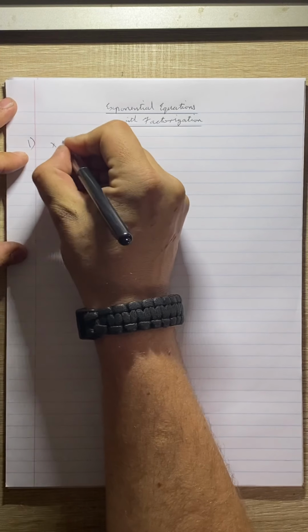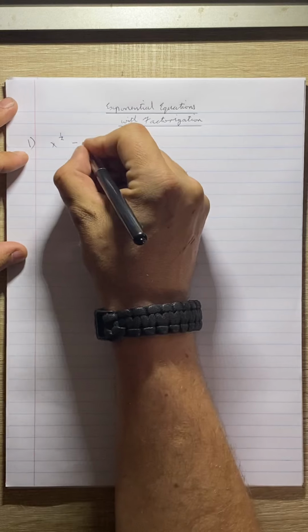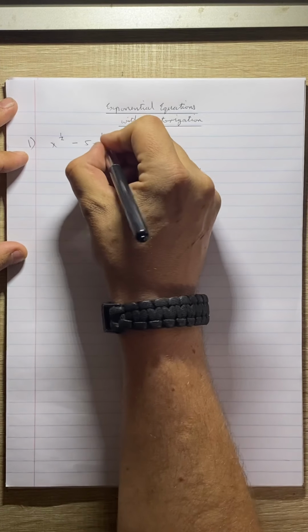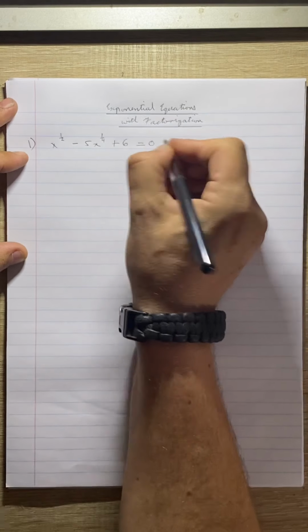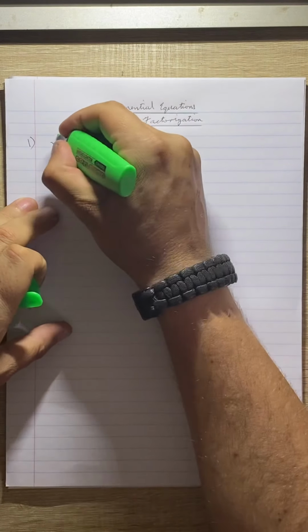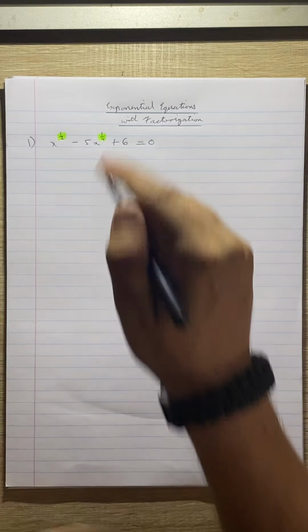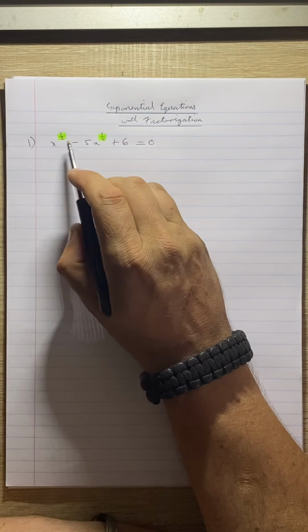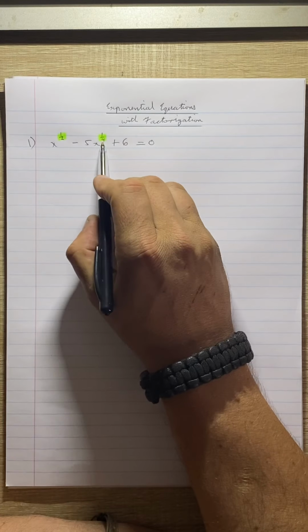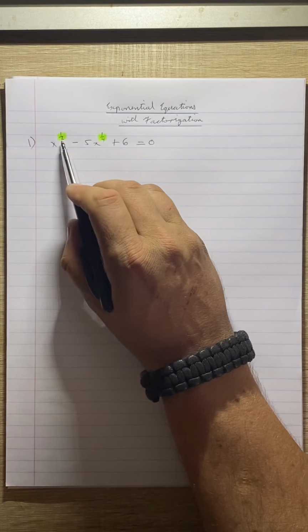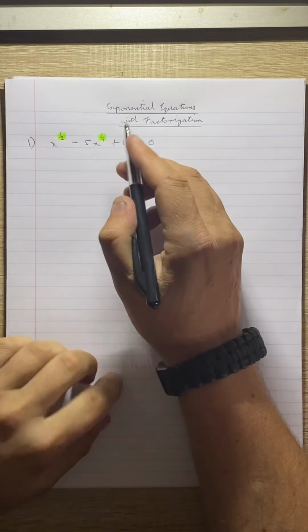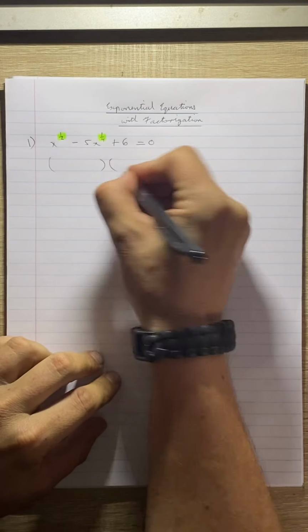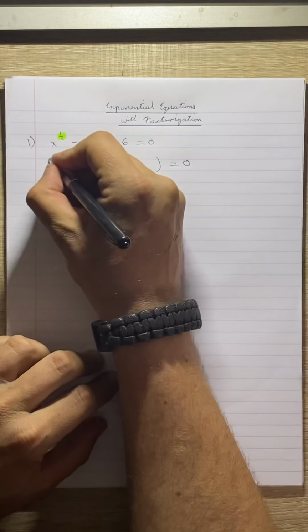Question 1 is x to the half minus 5x to the quarter plus 6 equals 0. What I want you to note is that whenever you get an exponent that is half the other one or double the other one, you're going to be using a trinomial. My highest exponent is a half and the lowest is a quarter, so this one is double that one. So it is going to be a trinomial, and we factorize it just like a normal trinomial.